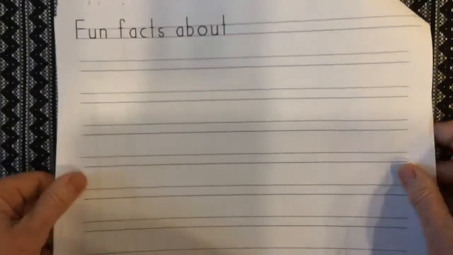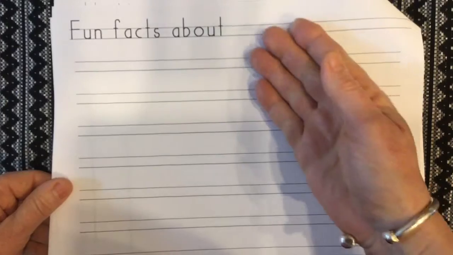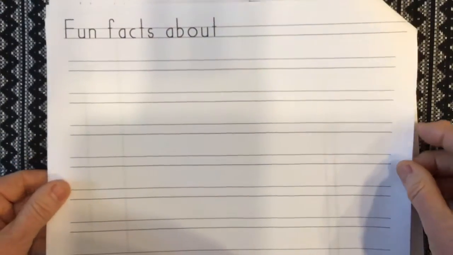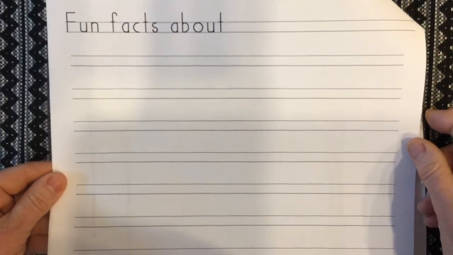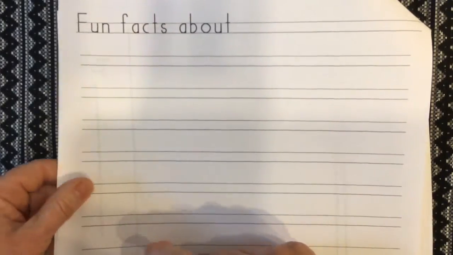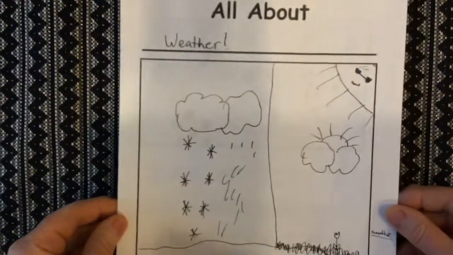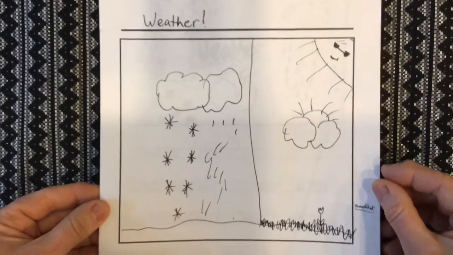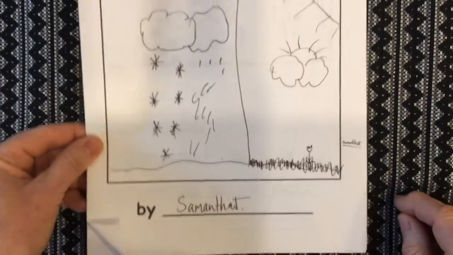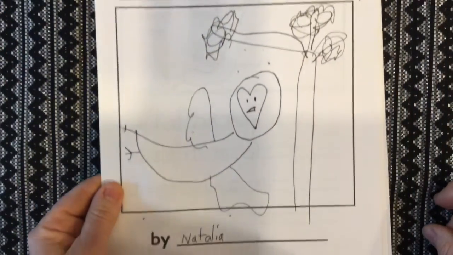And the last page that's in your packet is fun facts about. So whatever you've been teaching about, some information books, I don't know if you've noticed when we've been reading, they end with a list of fun facts about the topic. Now I'm going to show you how some other students have used these booklets. So for example, here's a student booklet from another year that is all about the weather. So they drew a picture of the weather on the front. Here's another student book that's all about owls. And we'll be looking more closely at these books later.